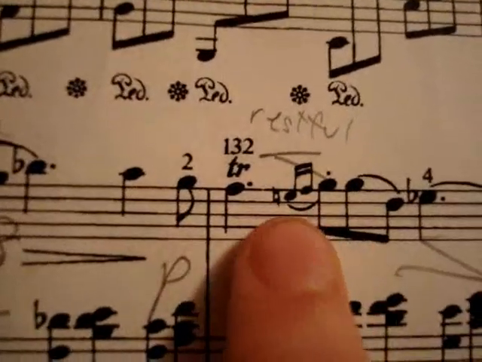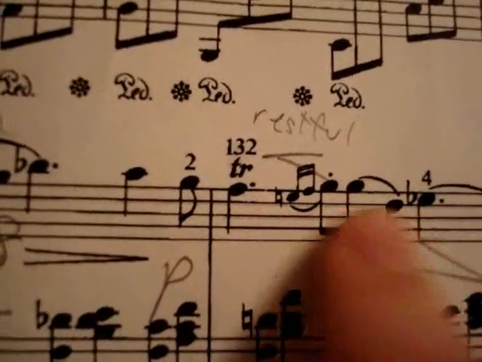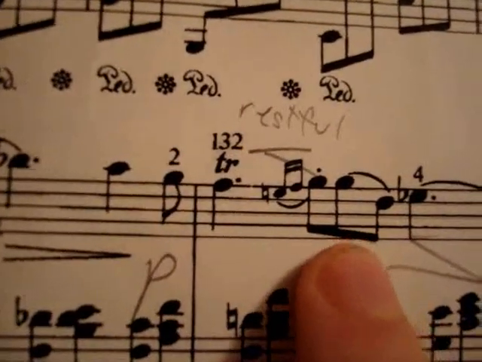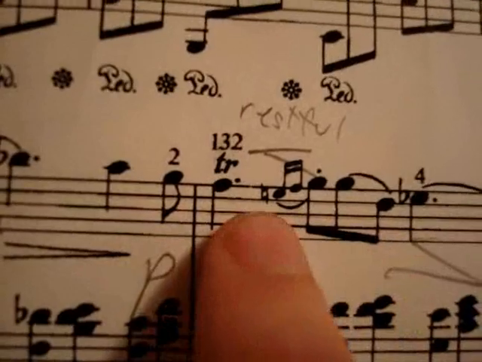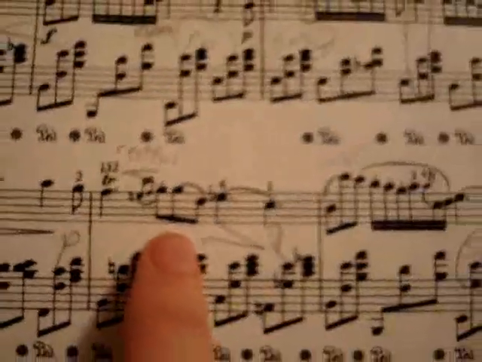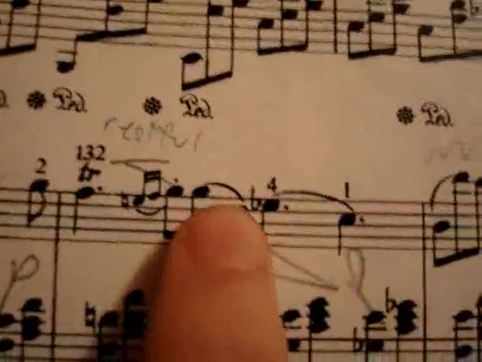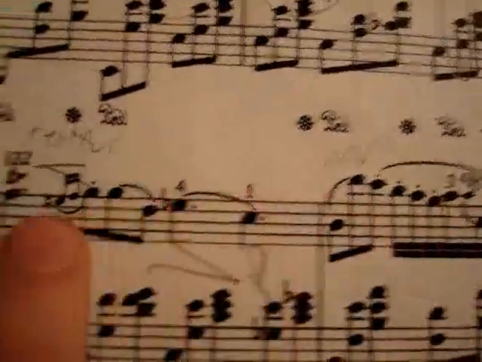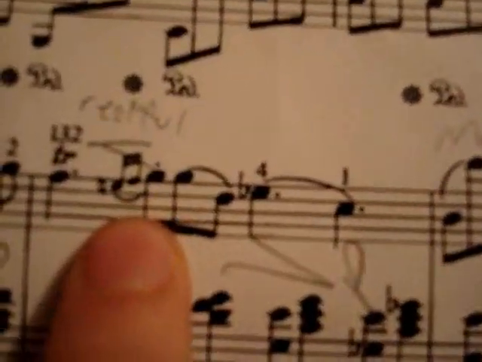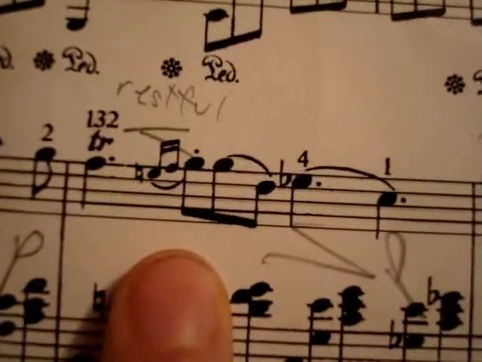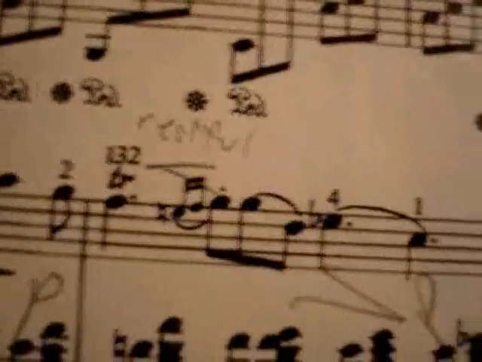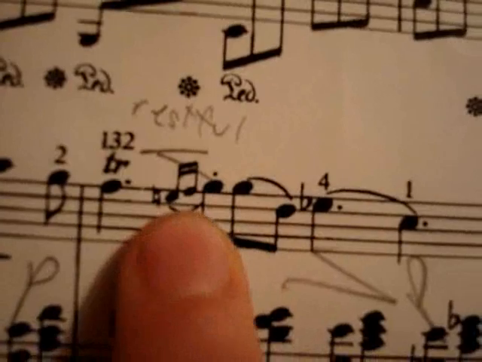Now as you'll see, there are these two little babies in here. If you notice, these are a lot smaller than these. So these small little notes, and here's another small little note here, are called grace notes. Some people call them something else, I can't remember it offhand right now. Anyway, those are called grace notes.